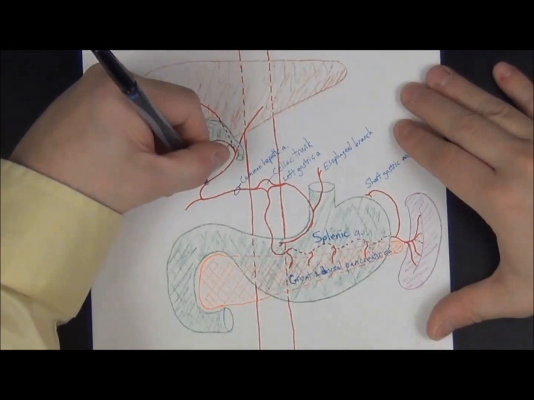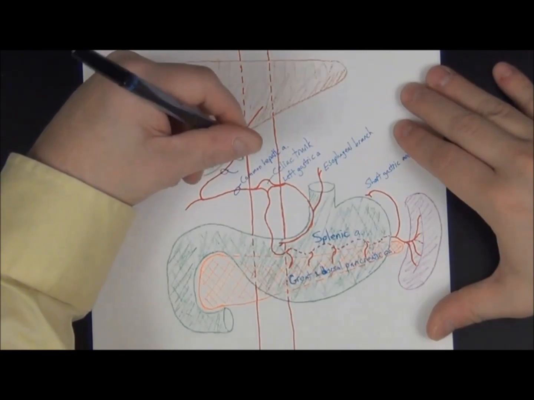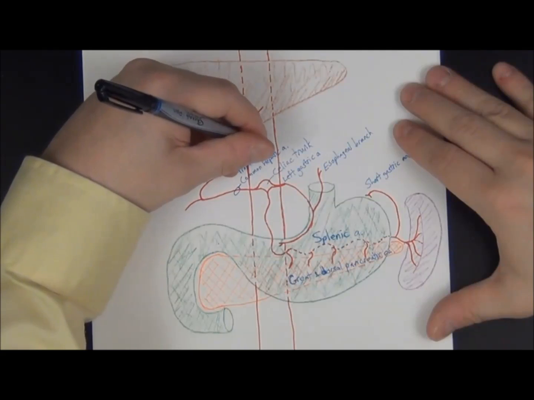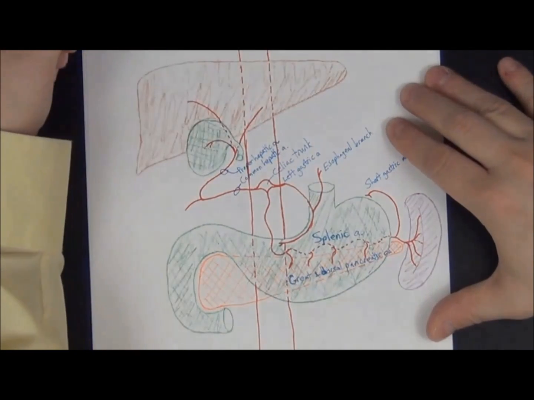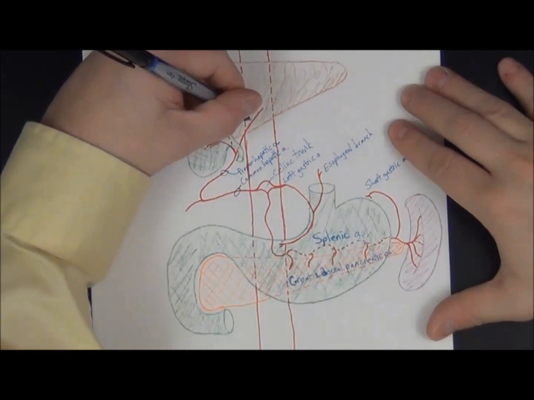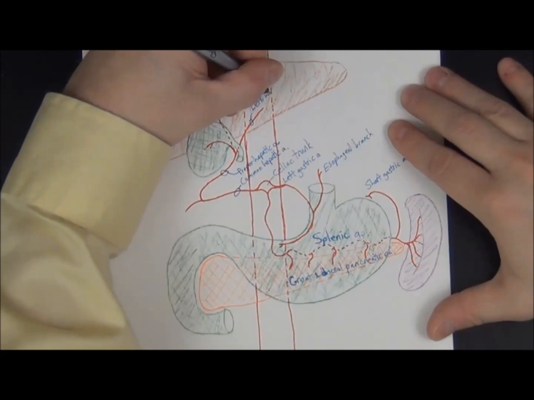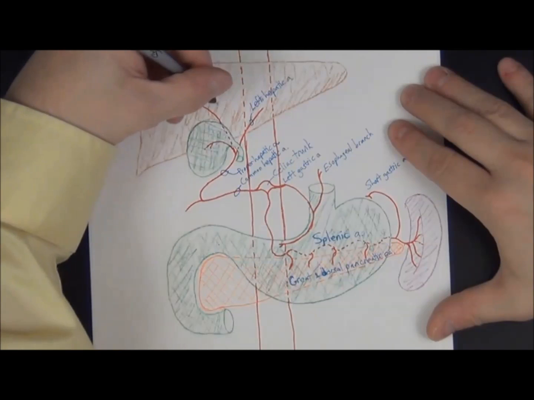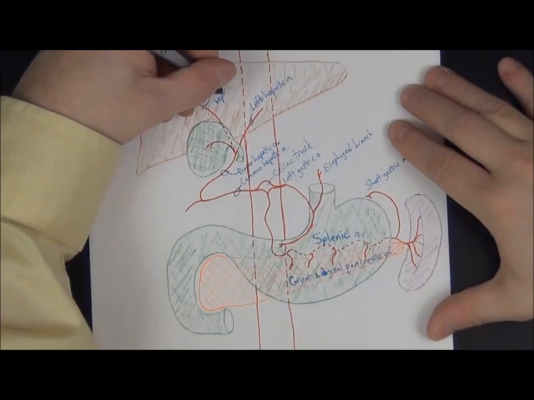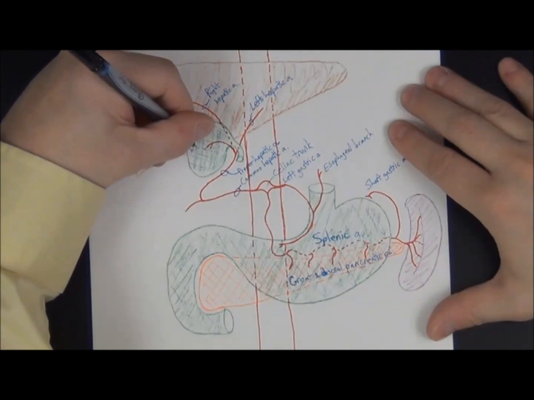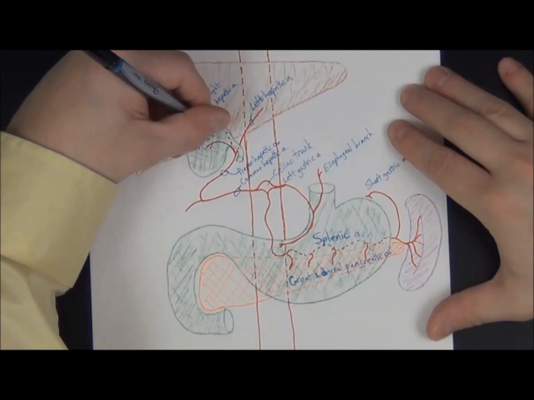And these guys go by the names. The one that's supplying all of those is the proper hepatic artery. This one, going to the left lobe, is the left hepatic artery. And no big feat of imagination to figure out that this guy is called the right hepatic. And most of the time, the blood supply to the gallbladder, the cystic artery, comes off the right hepatic.